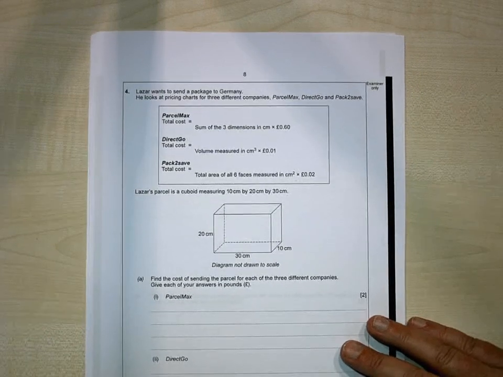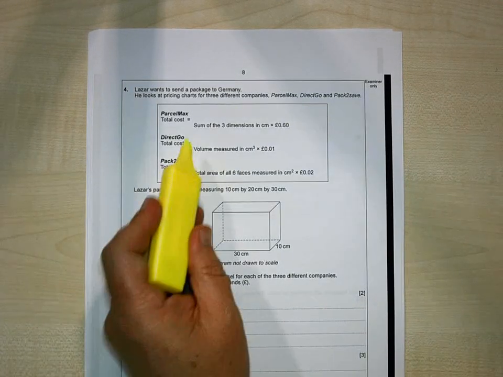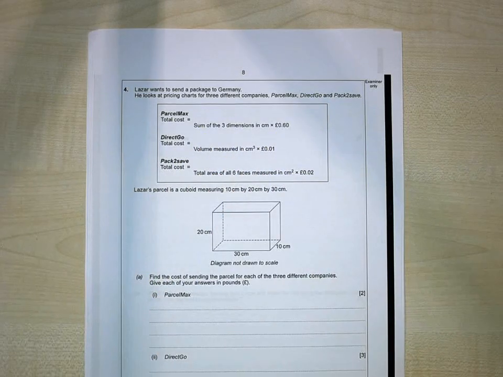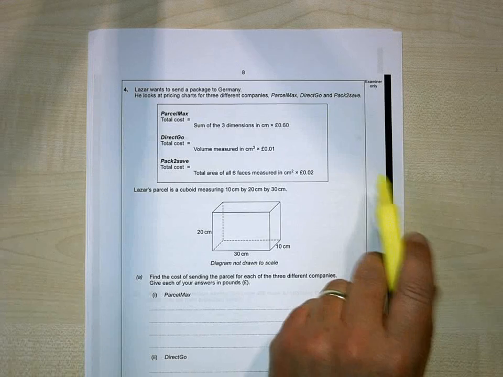Question 4. Lazar wants to send a package to Germany. He looks at the pricing charts for 3 different companies: Parcel Max, Direct Go and Pack to Save. Parcel Max, total cost is the sum of the three dimensions in centimetres times 0.60 pounds.